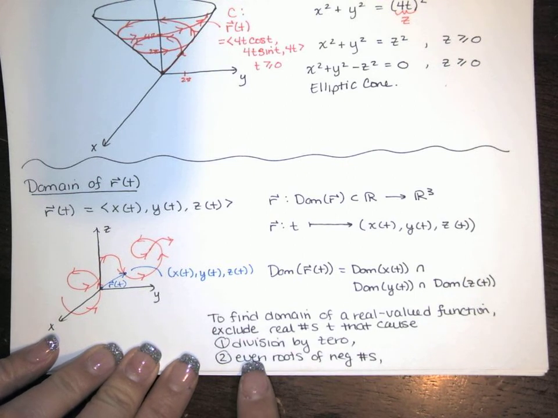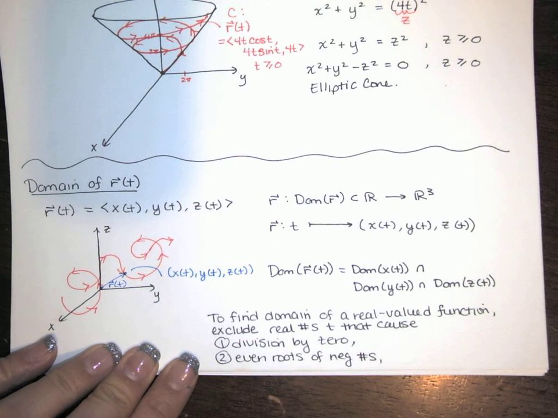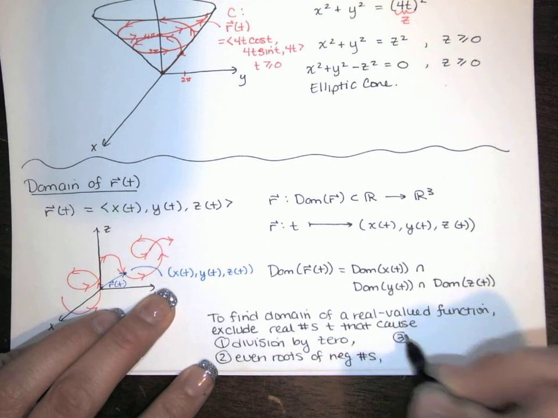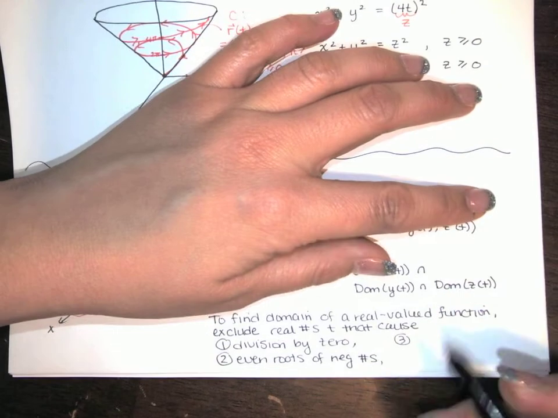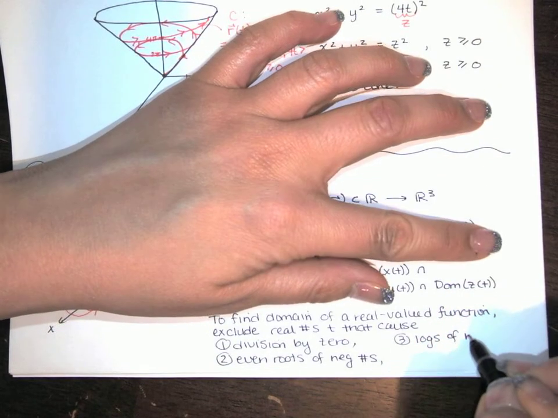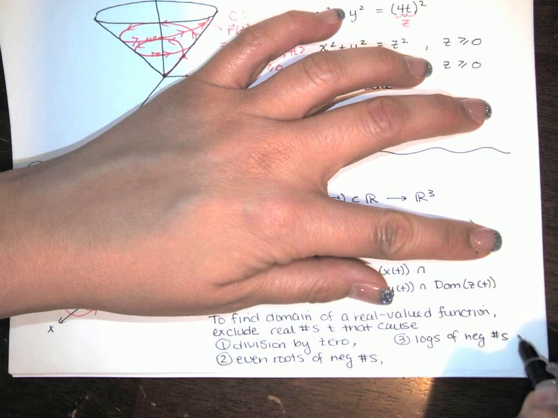So no square roots, fourth roots, sixth roots, eighth roots, no even roots of negative numbers. If that's going to happen, those t values can't be in the domain. And then the last thing that we need to worry about, the third possible cause, is logarithms of negative numbers or 0.